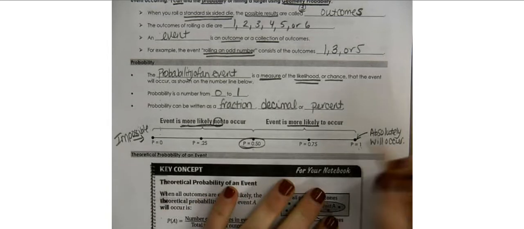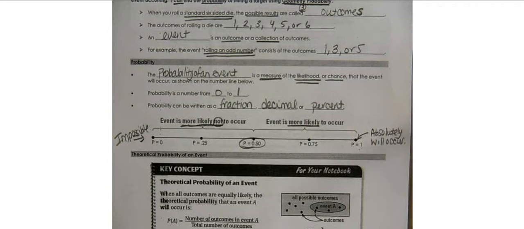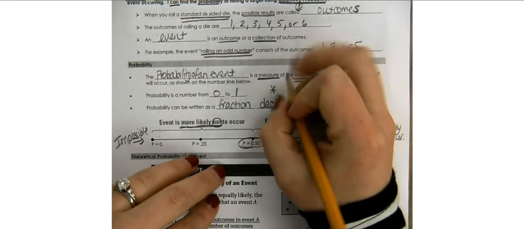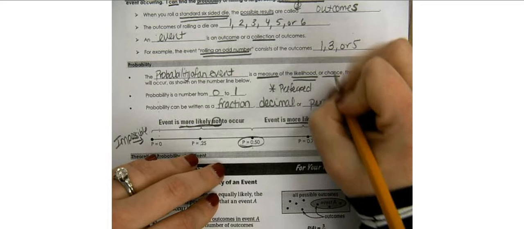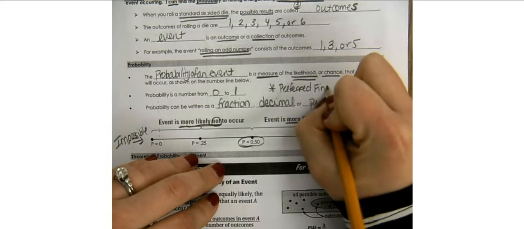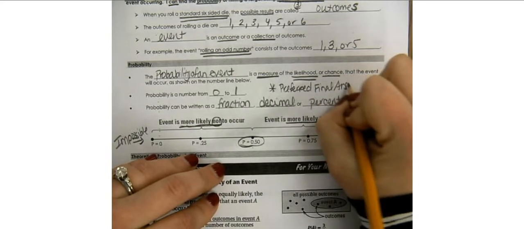Which way do I want your answers for these types of problems? When it comes to probability, I would prefer your probability answers to be written as simplified fractions. So the preferred final answer should be simplified fractions.